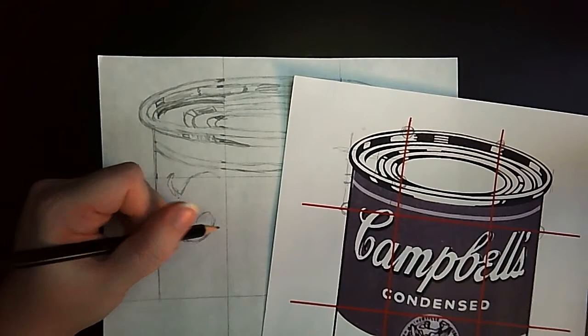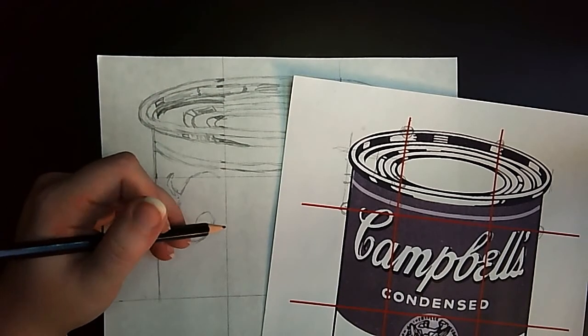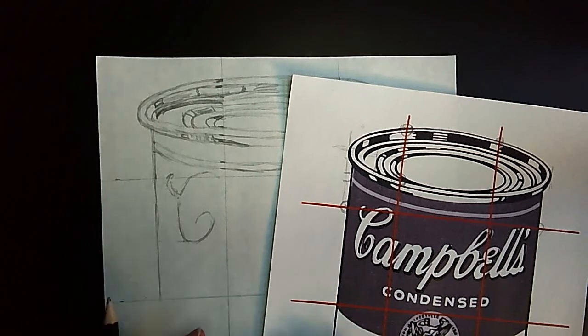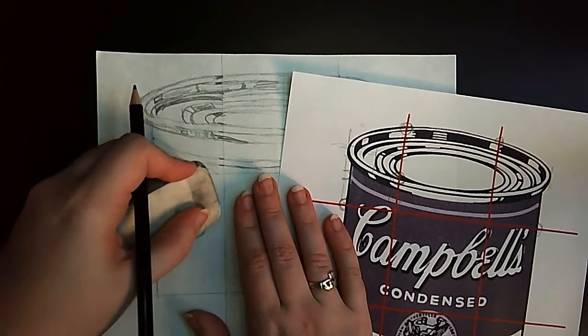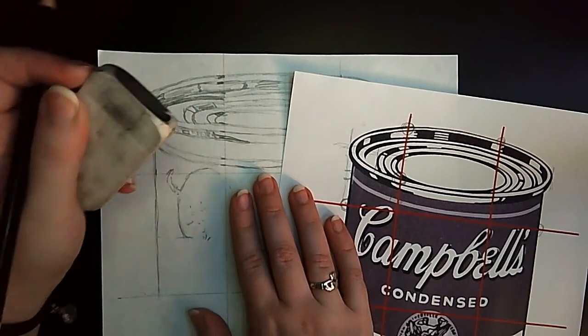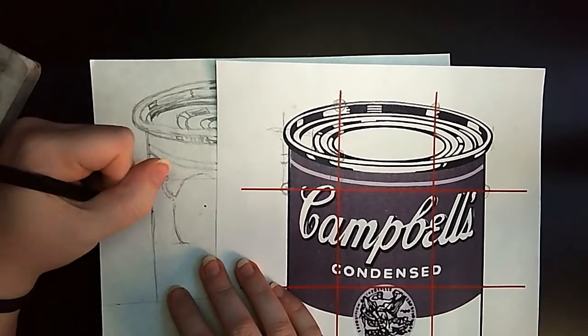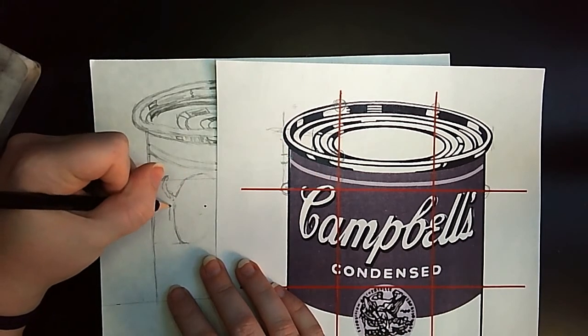And already I can tell I can't fit the A in there. So that means that I'm going to need to erase that C, and I'm going to need to try again. So I'm going to erase that out. I think it needs to be a bit closer to the edge here.